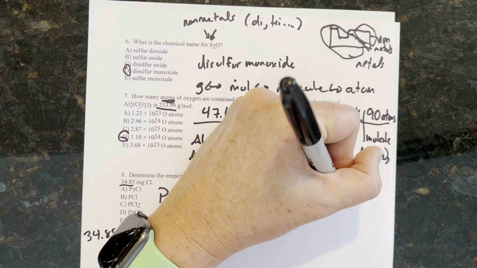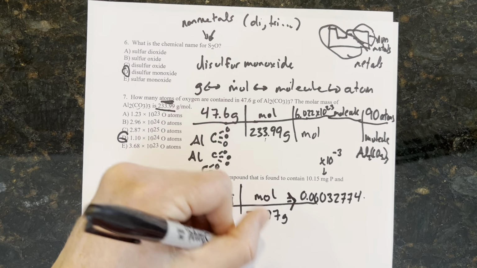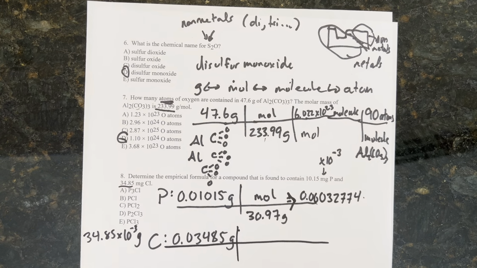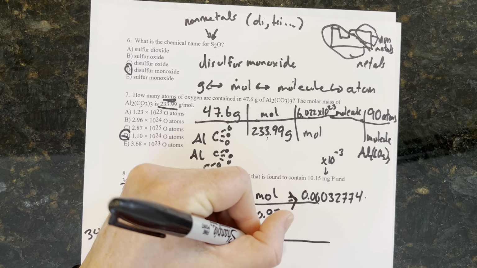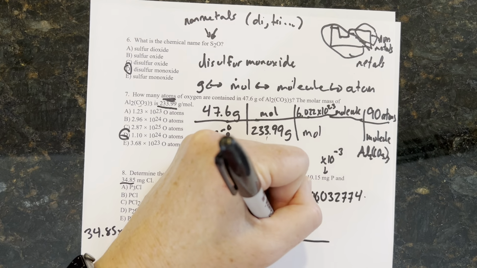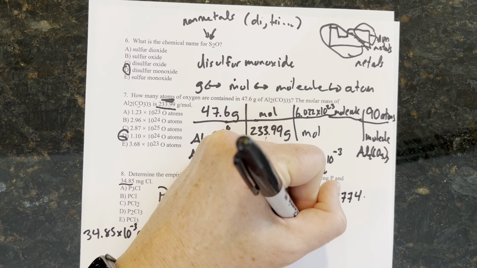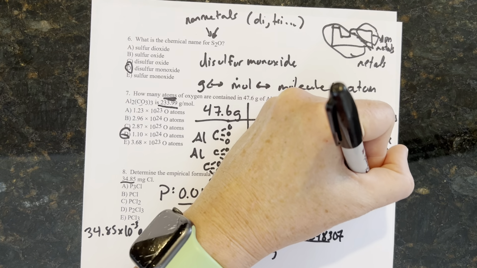0.000327774, and that would be mole. I'm going to do the same thing down here. Divide this by 34.45 grams per mole. And I made the same mistake, and this is 0.00098307 mole.